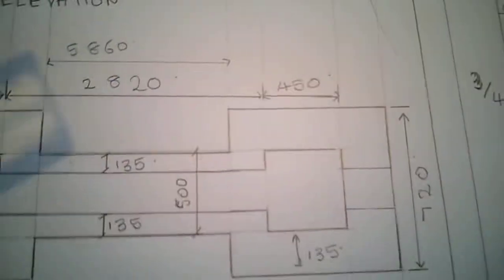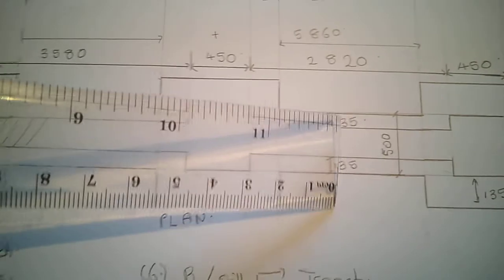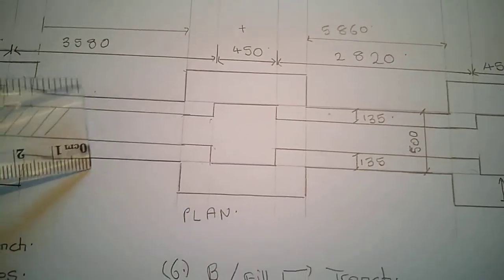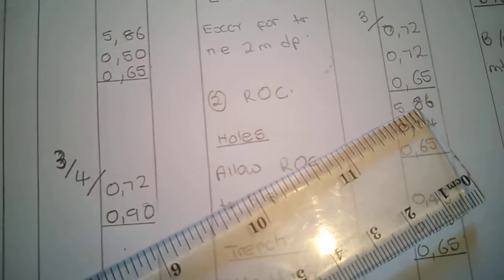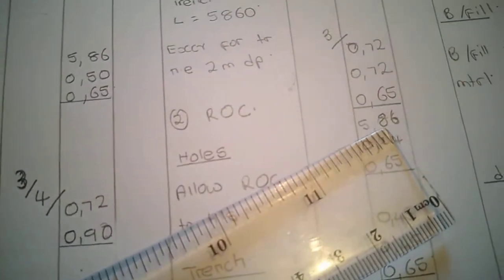The trench, our length of the trench is 5.86. Remember, from there to there, and then from there to there, this plus that, the total distance has given us 5.86. Remember, we calculated this 5.86 when we calculated the length of the trench. So we already have that.